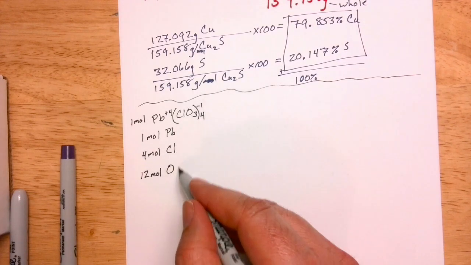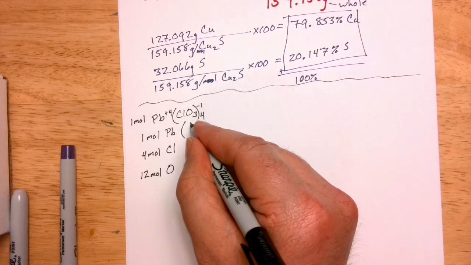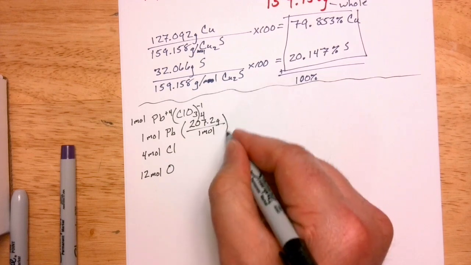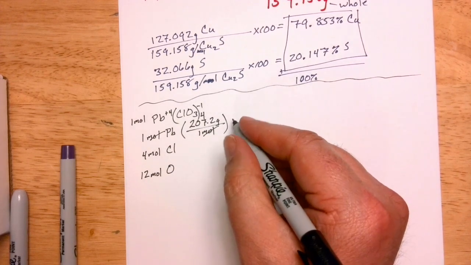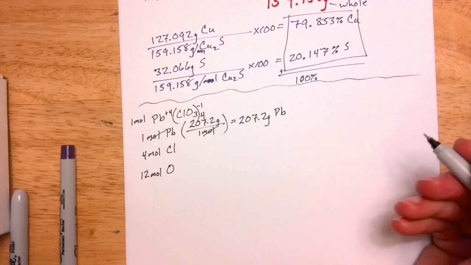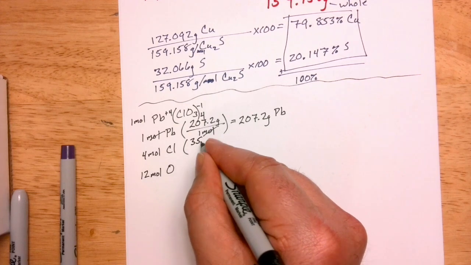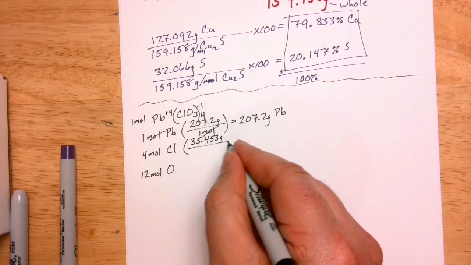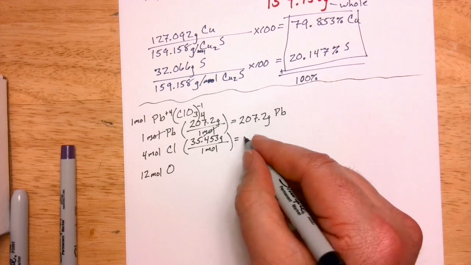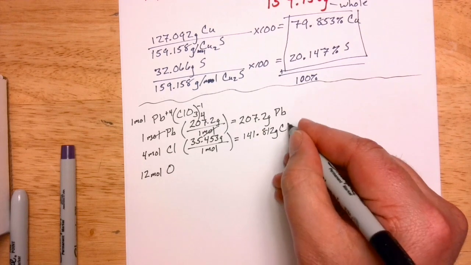So you need to look up the formula weights for each one of those. Lead has a formula weight of 207.2 grams per mole. So 207.2 grams for every 1 mole. This way moles can cancel out. You're going to have 207.2 grams of lead. Chlorine, if you look on the periodic table, is about 35.453 grams for every 1 mole. So 4 times 35.453 is 141.812 grams of chlorine.